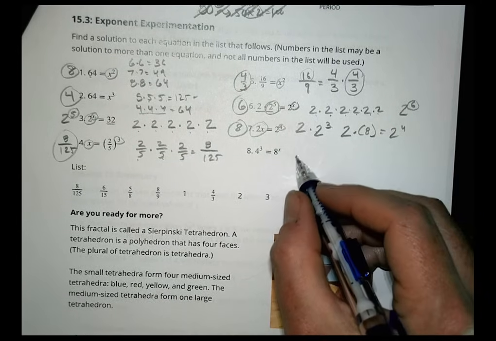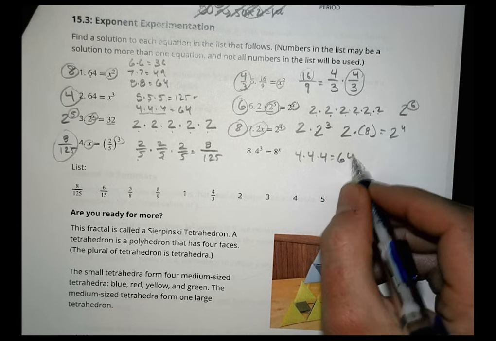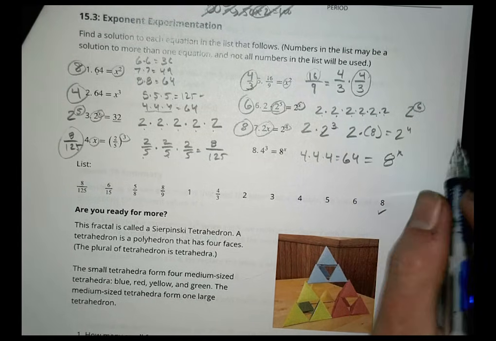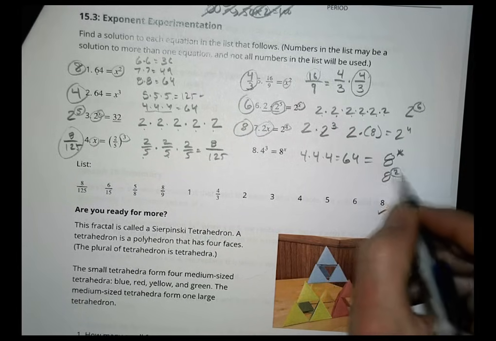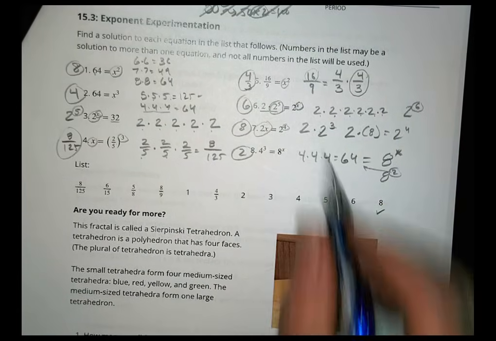In our last one, we have 4 to the 3rd, and 4 times 4 times 4 is 64. And we want to set that equal to 8 to what power? In our case here, we recognize that 8 squared is actually equal to 64. So we would say 2 for the value of x.